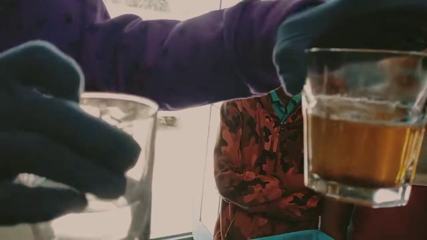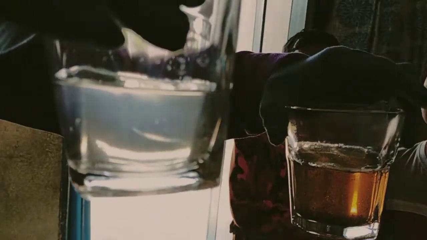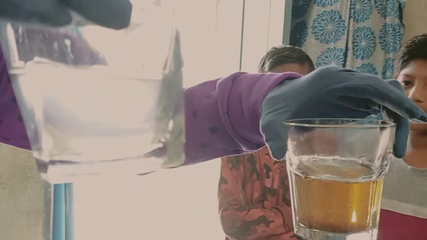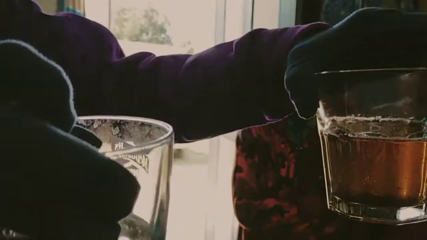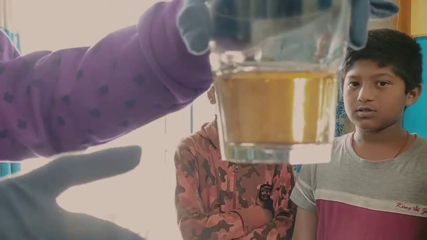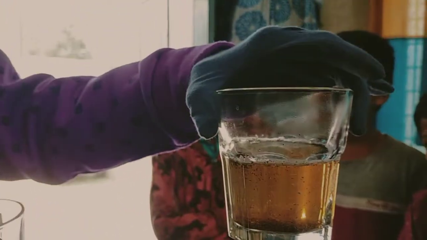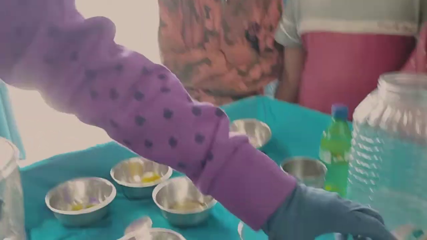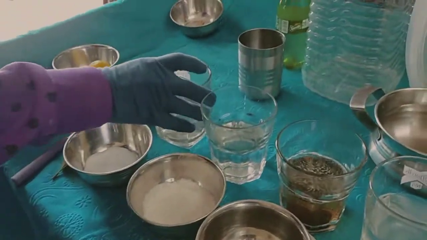Understood, kids? Yes, teacher. So, if it is dissolving completely and forming a homogeneous mixture, it is a soluble substance. And if it is not dissolving completely and forming a heterogeneous mixture like this, then it is insoluble in water, or you can say an insoluble substance. Understood, kids? What are soluble substances and what are insoluble substances?